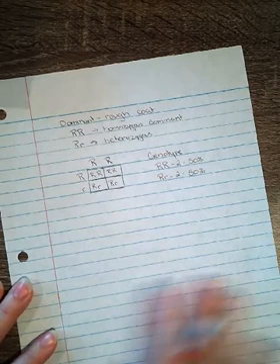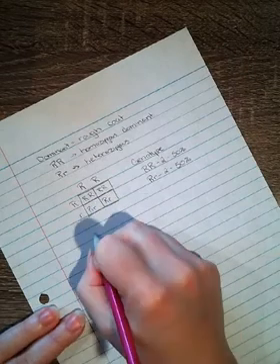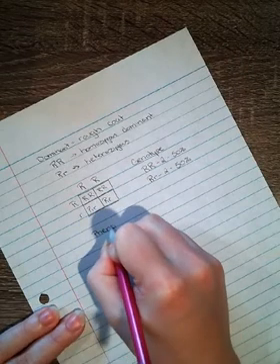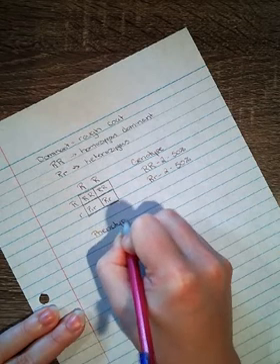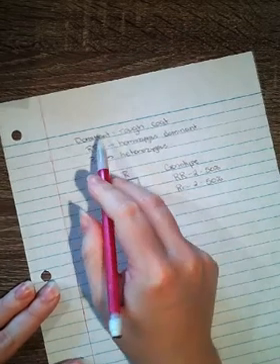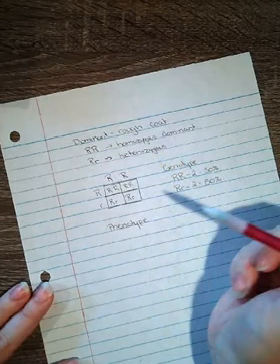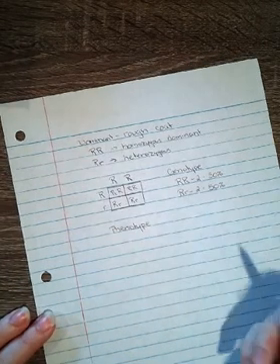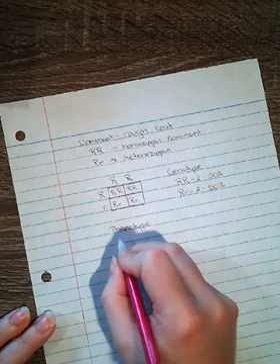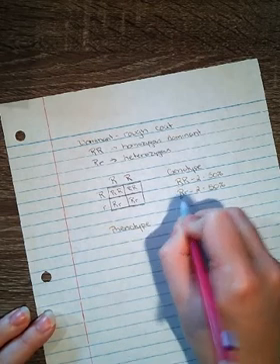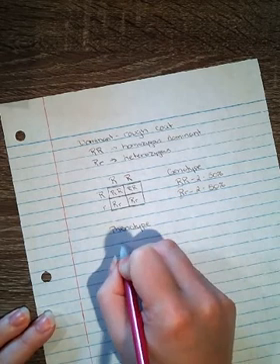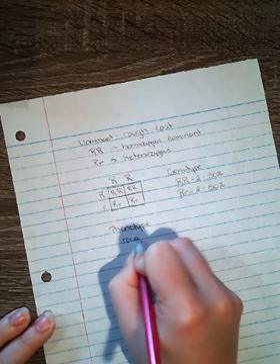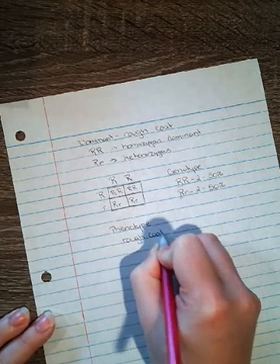For the phenotypes, it says that the rough coat is dominant over the smooth coat. So rough coat being our dominant trait, if it contains a capital R, it's going to have the rough coat. So our phenotype options are either rough coat or smooth coat.